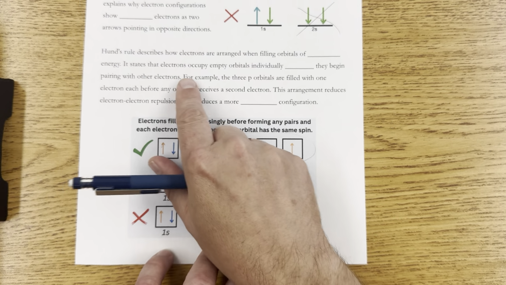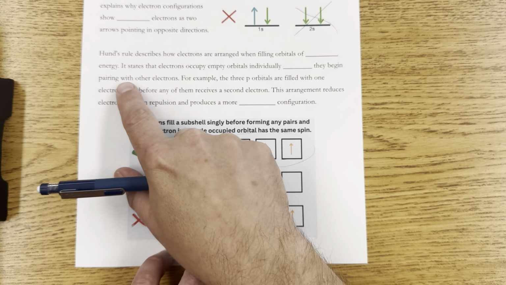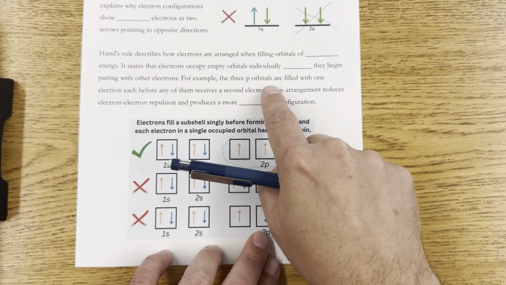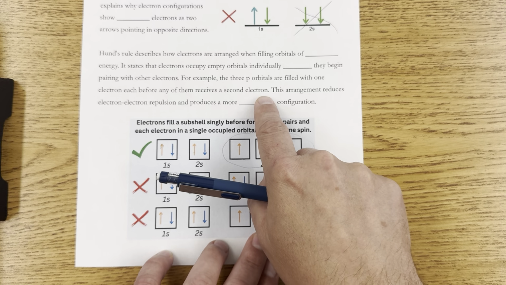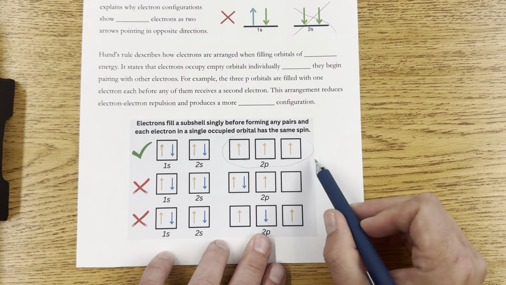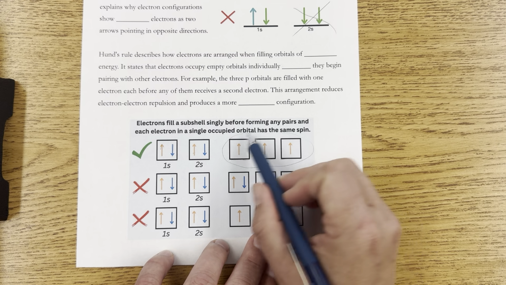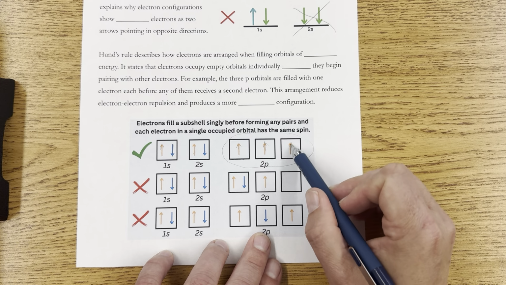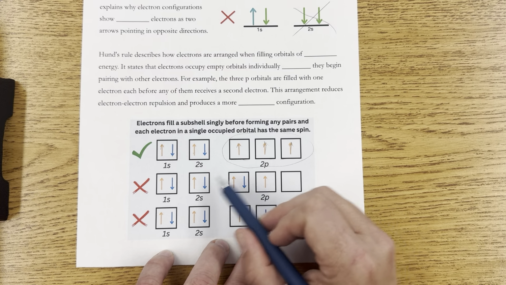It states that electrons occupy empty orbitals individually before they begin pairing with other electrons. For example, the 3p orbitals are filled with one electron each before any of them receives a second electron. That's this first example here. So when we're adding electrons to this 2p, I put an up arrow, up arrow, up arrow before I put in any down arrows, before I pair any of them.